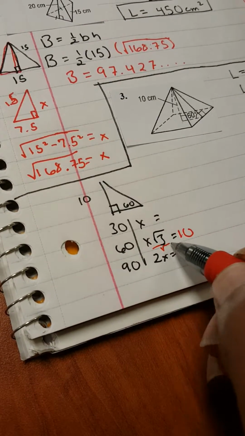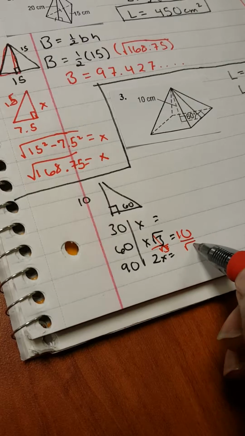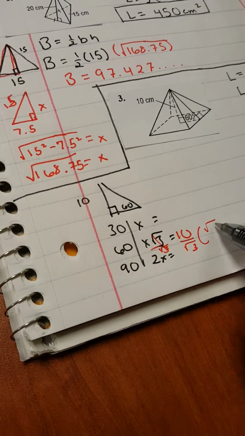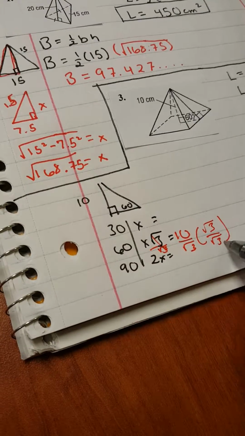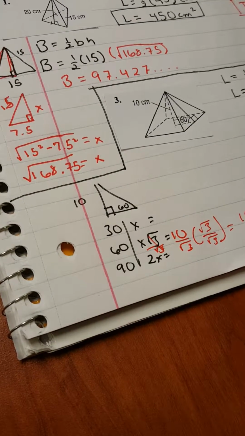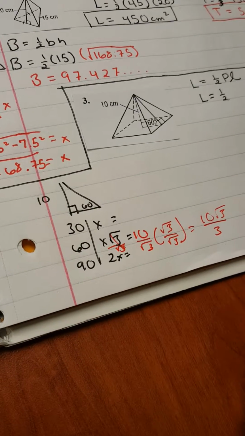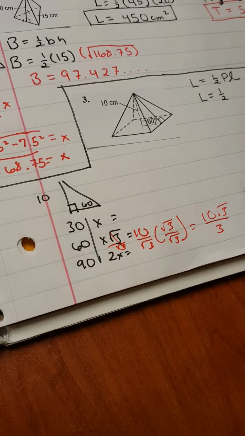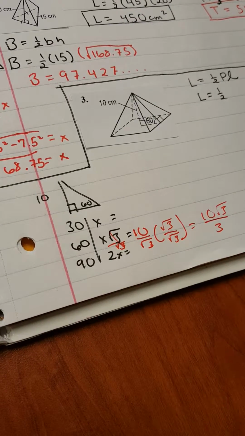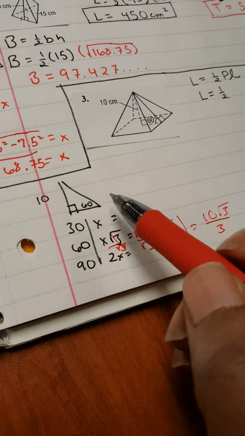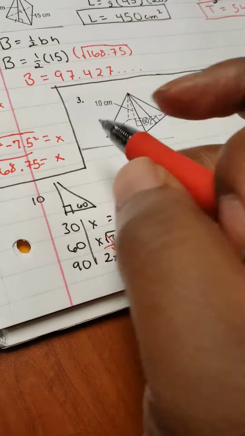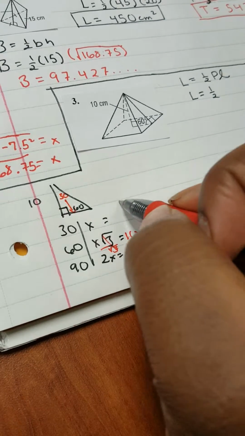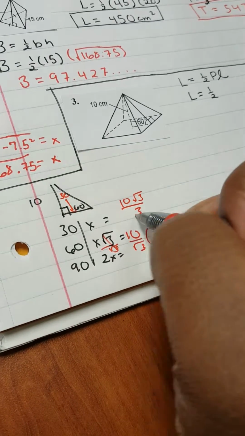Divide by the square root of 3. Can I have a radical at the bottom? So I multiply the top and the bottom by that radical. So I'm left with 10 square root of 3 over 3. And can I reduce that? I can reduce 10 over 3? No. So the side across from the 10, the side across from the 30, would be 10 square root of 3 over 3.